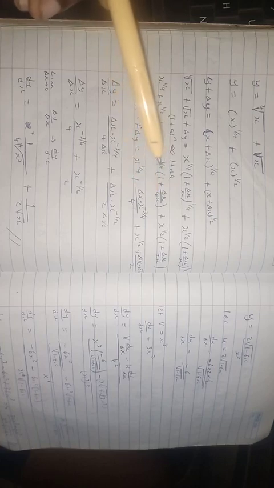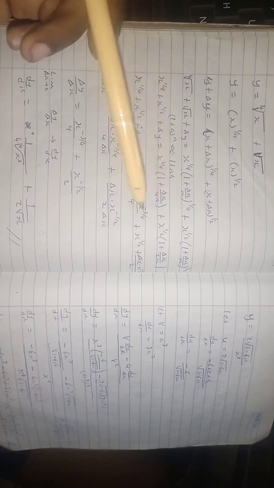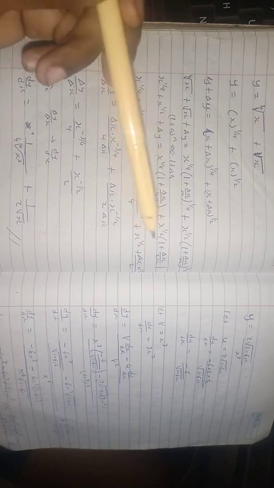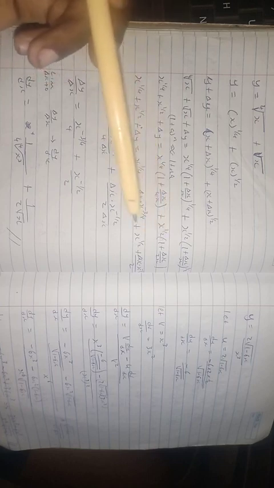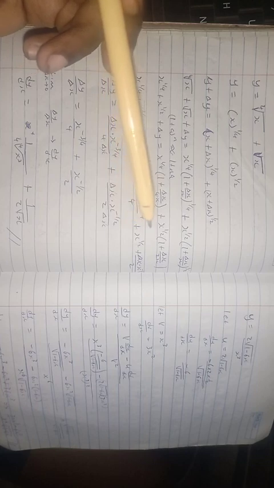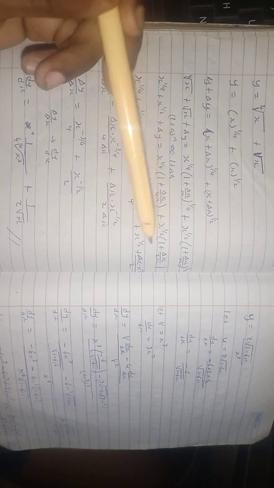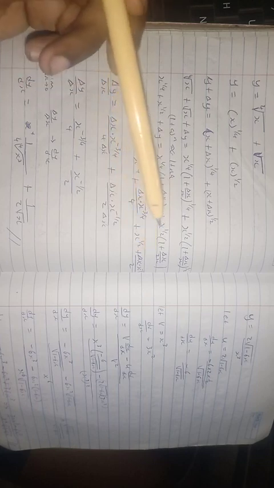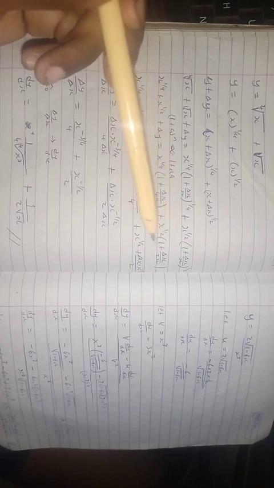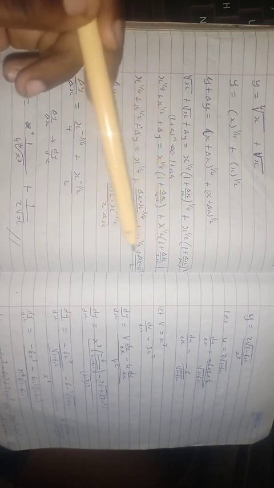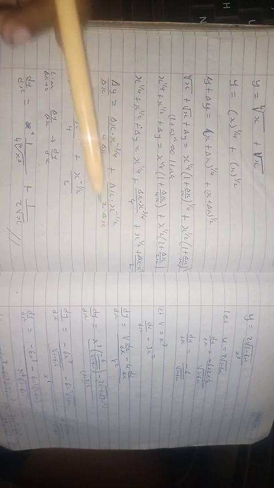Same for this one. You multiply this by this, you get this. And then here you have x to the half divided by 2x. So x to the half minus 1 gives you minus half here. And then the 2 stays underneath. So you get that. Now the next step, of course, you can see that this one will cancel this one.